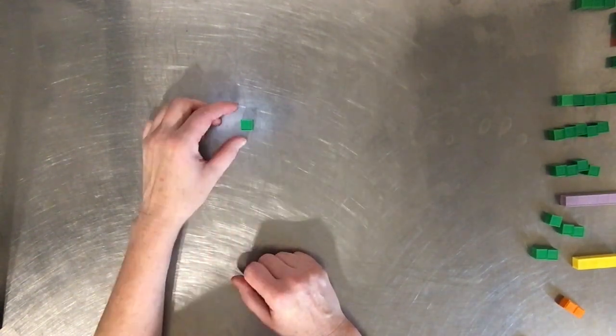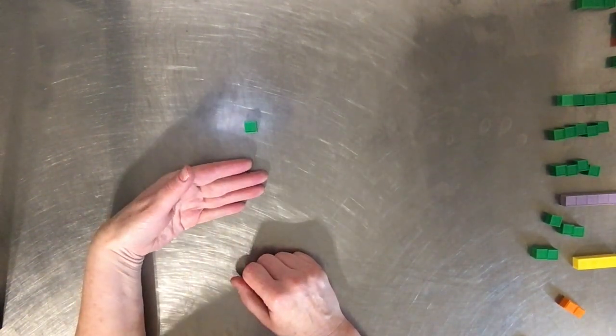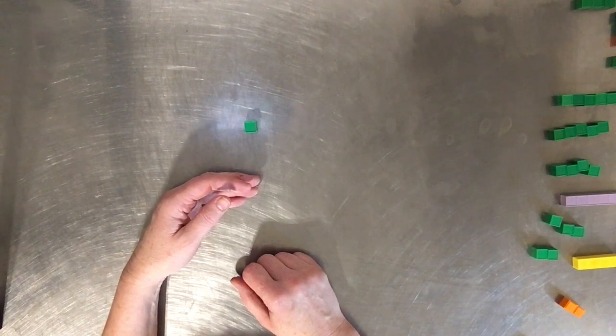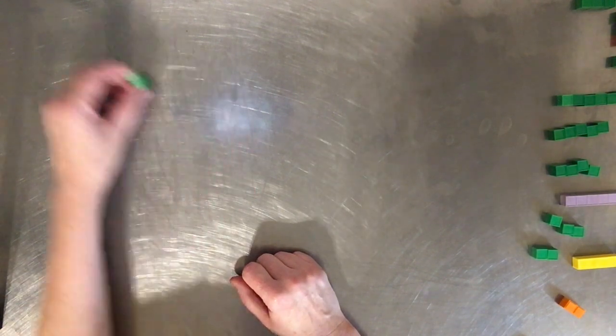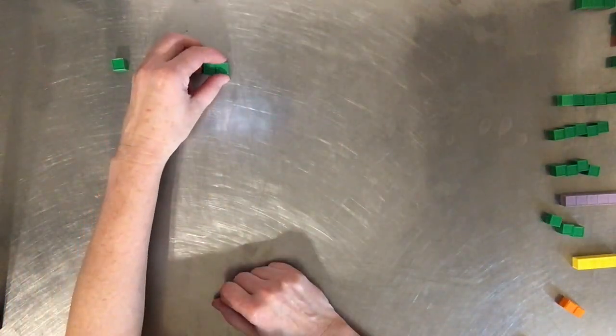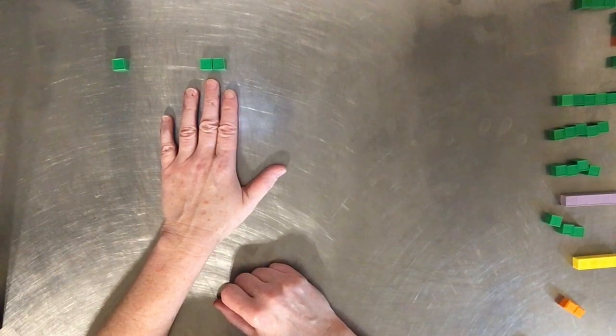Now, what we're looking for is the number of spaces that we can create between the blocks. And if we're using just the number 1, we can't create any spaces between the blocks. So there are 0 spaces between the blocks. Now, if we look at the number 2, how many possible spaces are there?